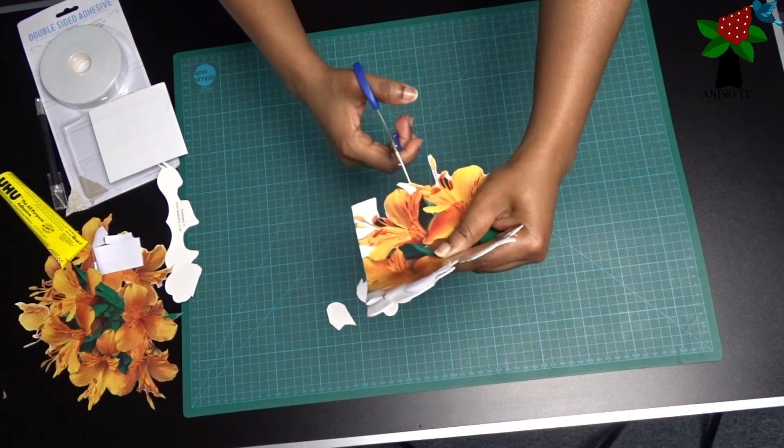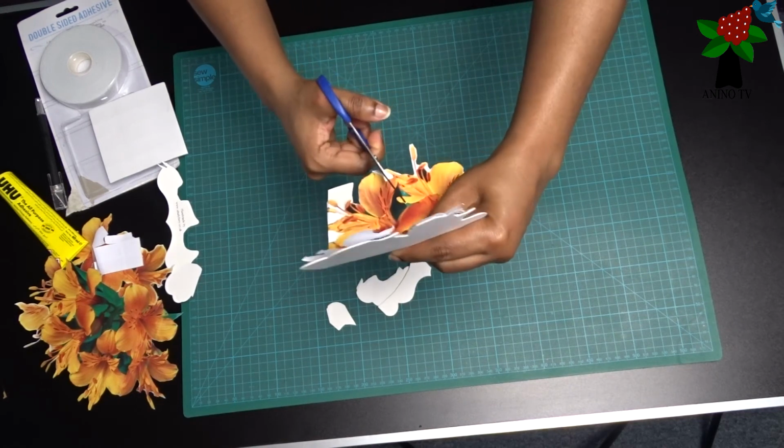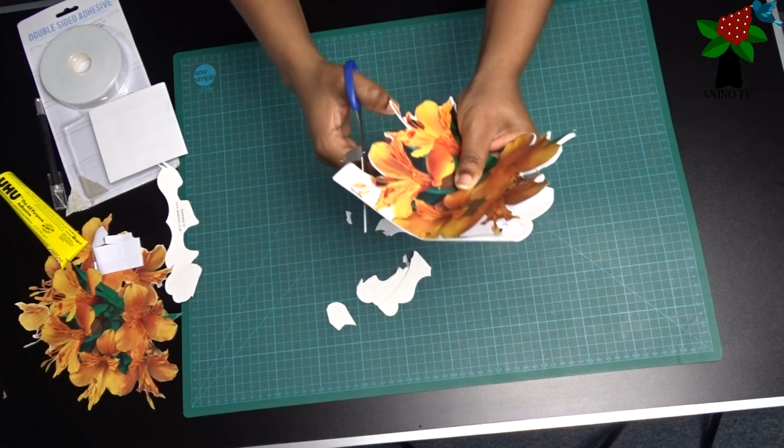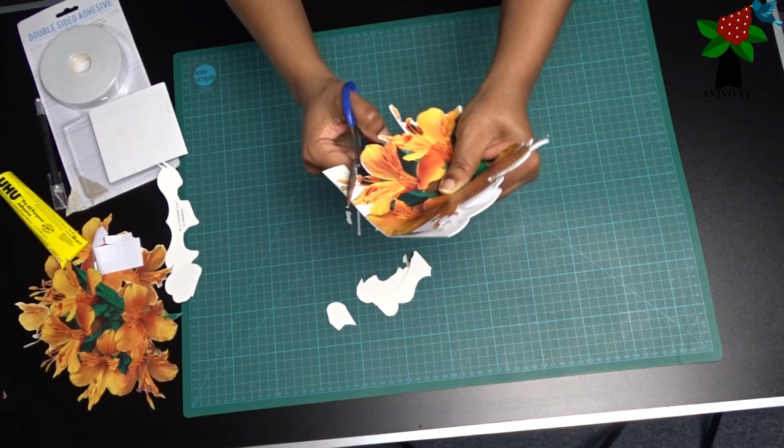If you don't want the white edge, and maybe you trimmed it and you still have a little white edge, then you can go over it with ink pad or felt tip pen.